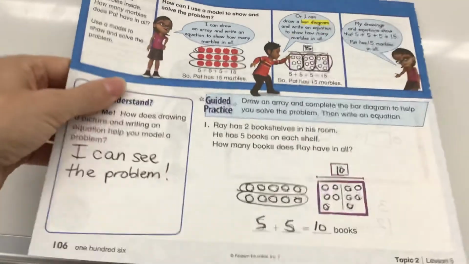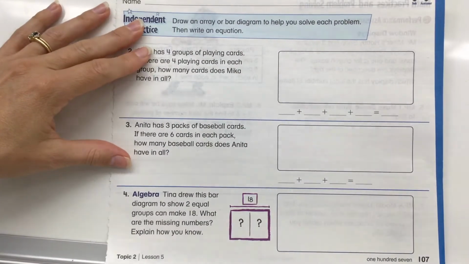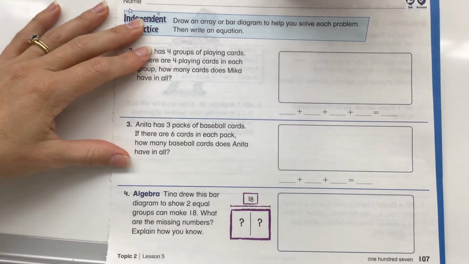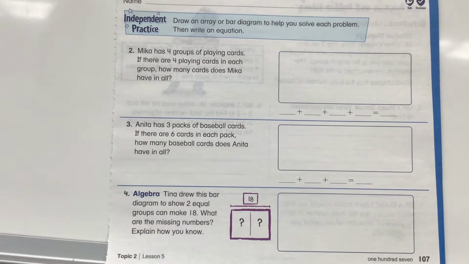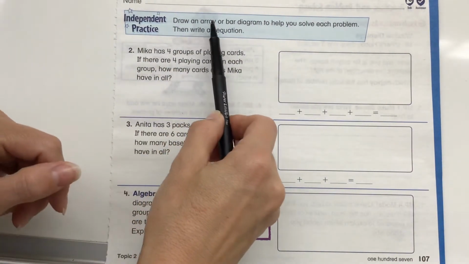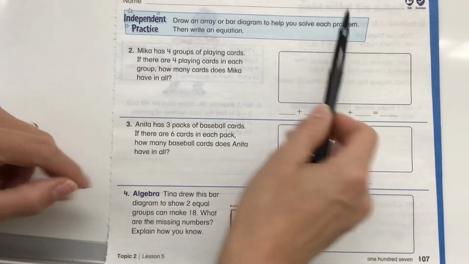All right, it's time to go on to our independent practice page. You guys know the drill on this. You're going to do this by yourself, and then you can put the video back on and check your answers. Or you're welcome to do it with me. I'm going to go through and read them step by step. Okay? Draw an array or bar diagram to help you solve each problem.